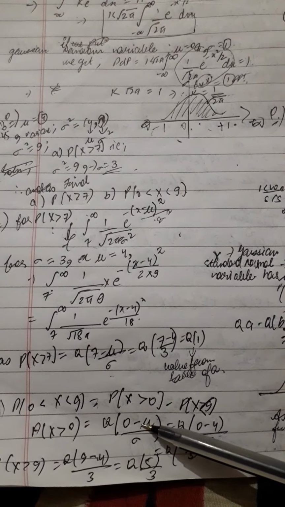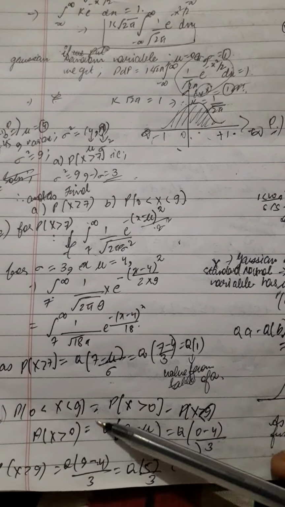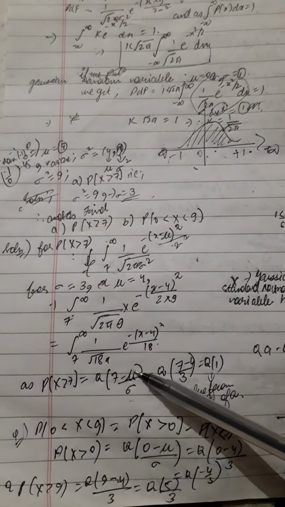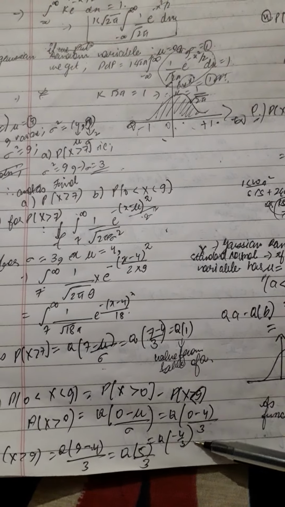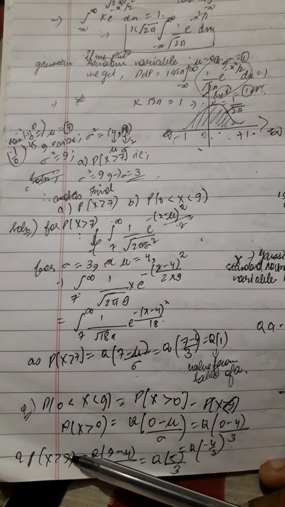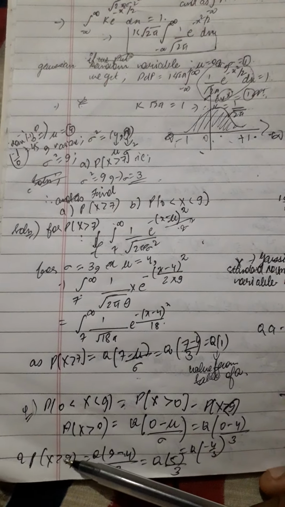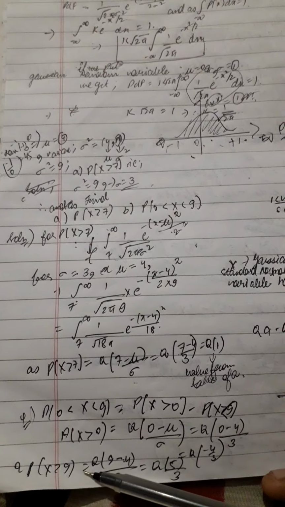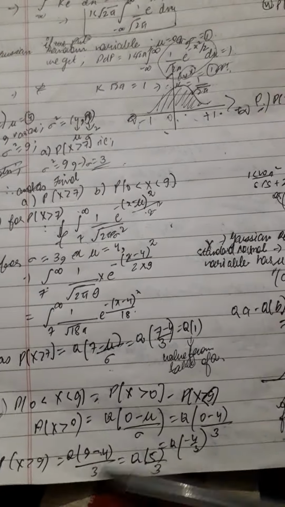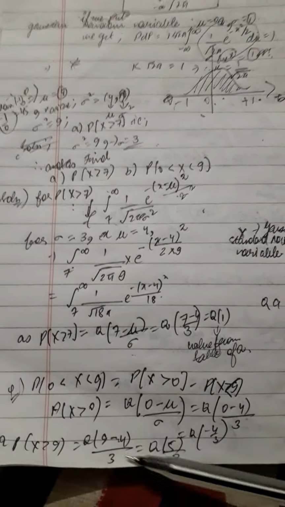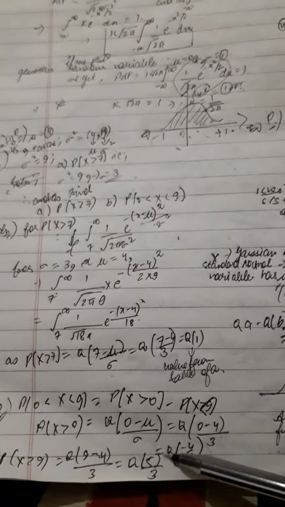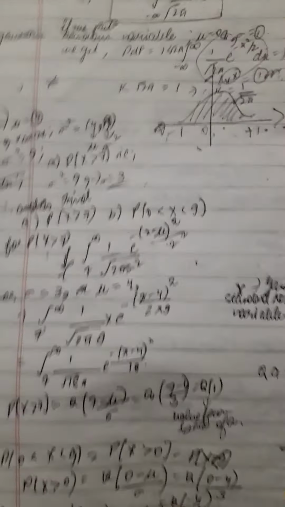Q of, as it is greater than 0, so (0 minus mu) upon sigma, as we have done in the previous one. So Q of (0 minus 4) by 3 will be this. Similarly, in this way, what is the probability that the random variable x assumes value greater than 9? So instead of writing the integral from 9 to infinity directly, we can use the Q function and then get the value of it. Q of (9 minus 4) by 3, Q of 5 by 3. The Q value will be given to us in the examination hall, so using that value we can easily solve the question.